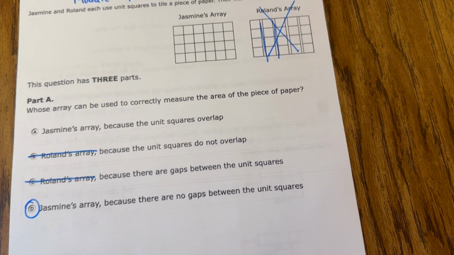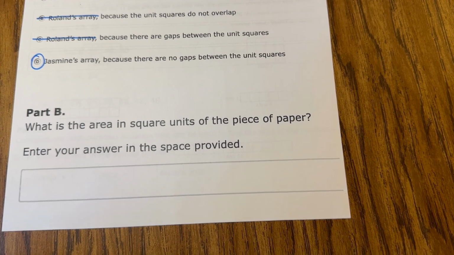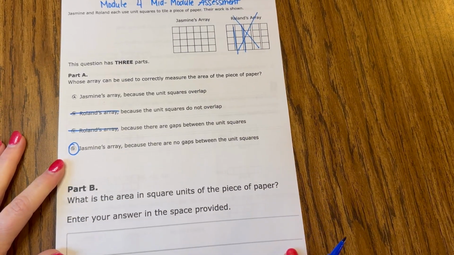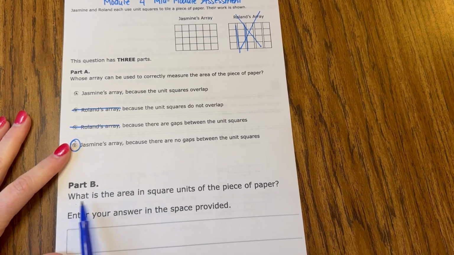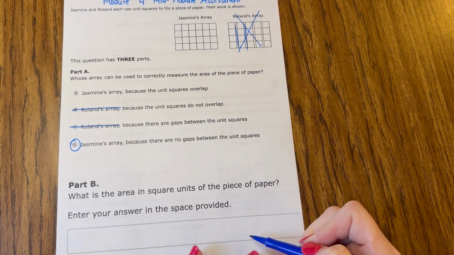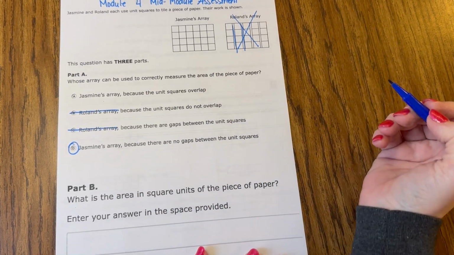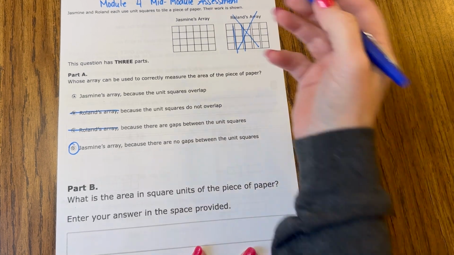Okay. Part B, I'm going to raise this up a little bit because you're going to need to be able to see that array. Part B says, what is the area in square units of the piece of paper? Enter your answer in the space provided. So on the computer, all you had to do was put in what the numbers were for the area, but you had to find the area.